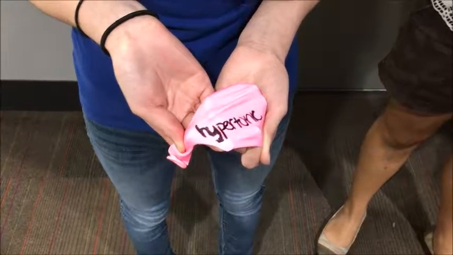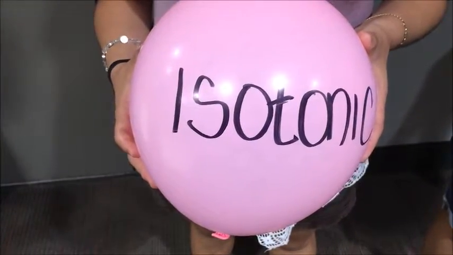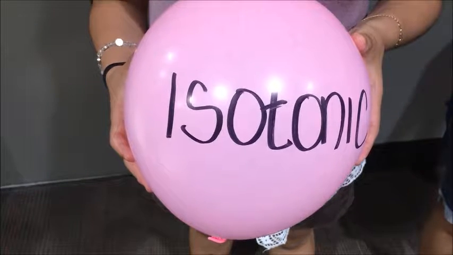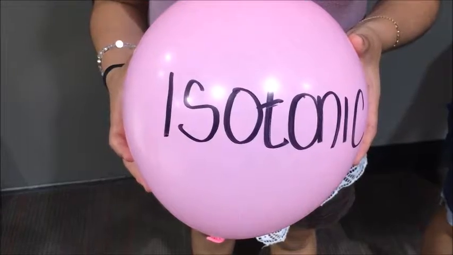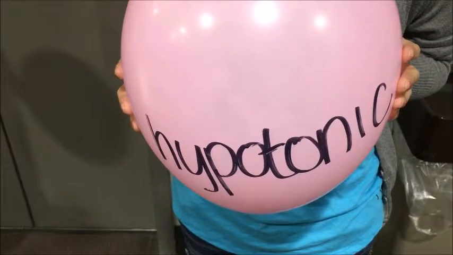In an isotonic solution, if the concentrations are equal inside and outside the cell, the cell is at equilibrium. In a hypotonic solution, the outside has a lower solute concentration. Water enters the cell and the cell bursts, which is shown by the balloon bursting.